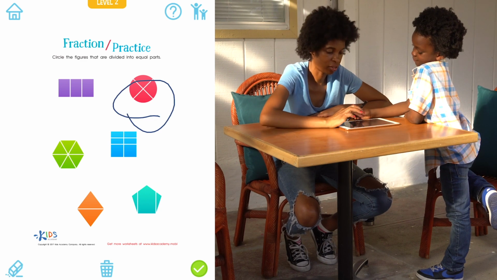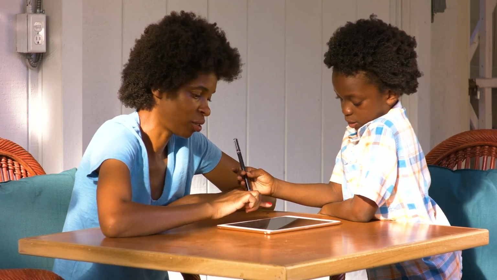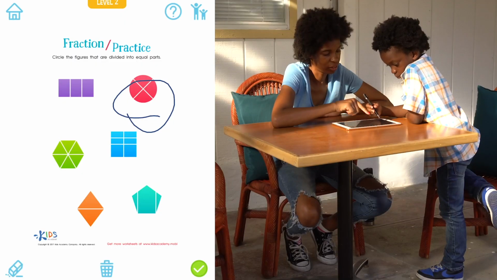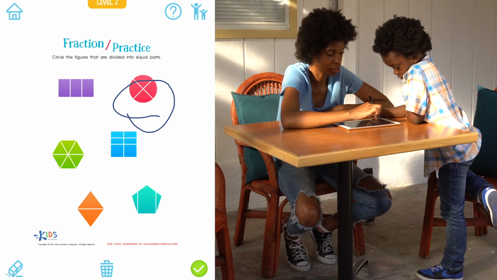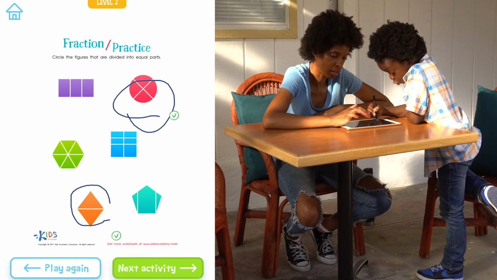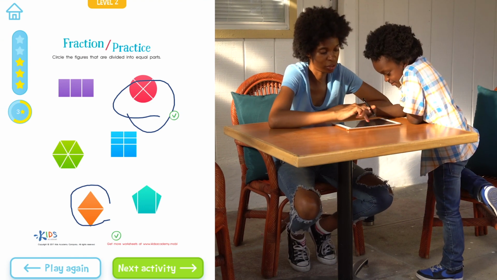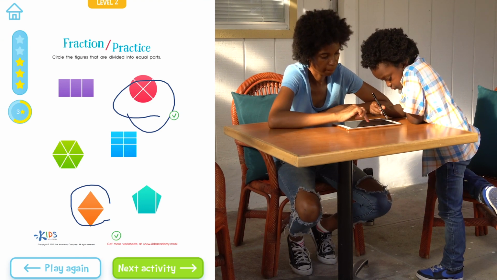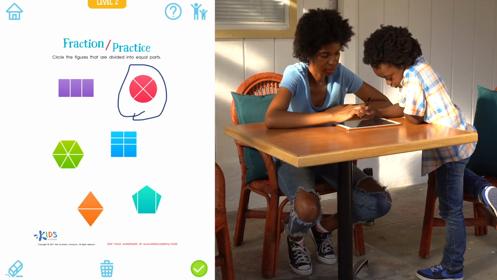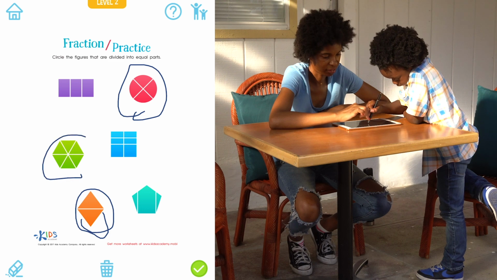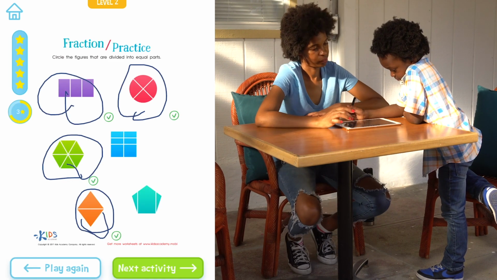Good job. Wow, you did it all by yourself. What about this? Are those equal? Nope, so we're not gonna do that one. What about this one? And what about this? Look, there's 2 triangles. Yeah, so... And then, you're on the right track. Keep it up. It's okay, come on. And then what about this one? So this one, and this one. Excellent. Good job.